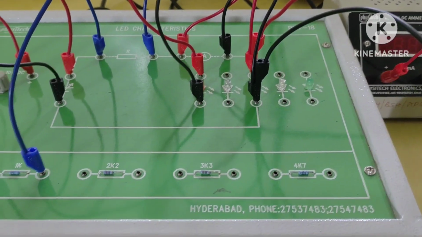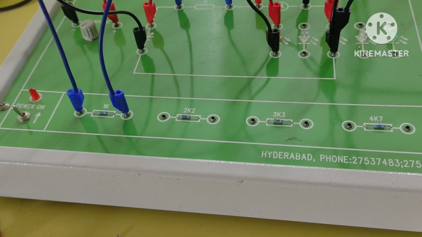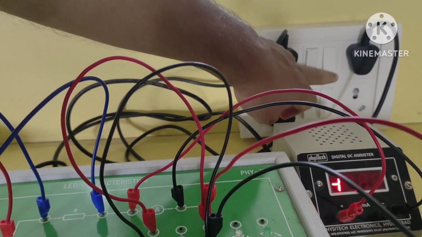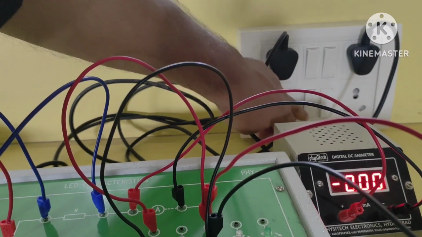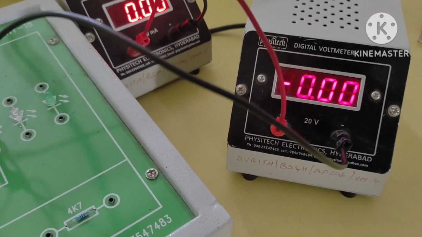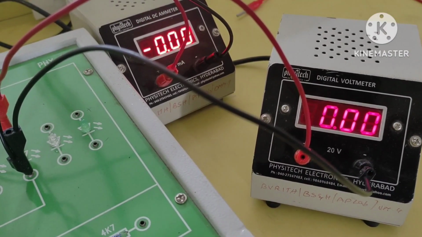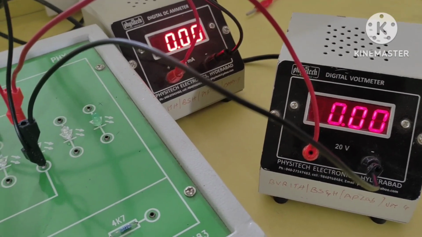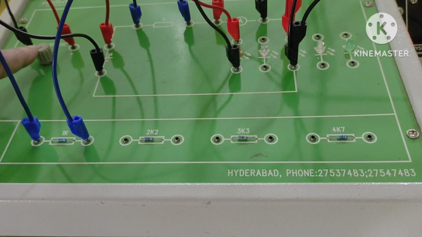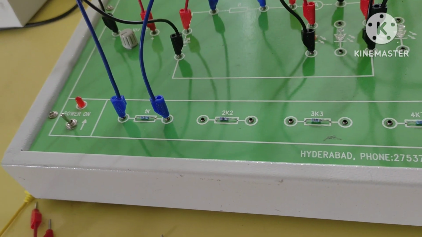Now it is time to switch on the circuit. This is the power button. This is the external connections. See here, initially these two readings are 0 and 0. That means we are not supplying any voltage and we are not getting any current. And this is the power source button. Now first turn on the circuit.